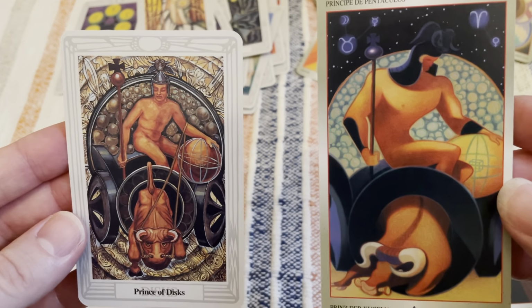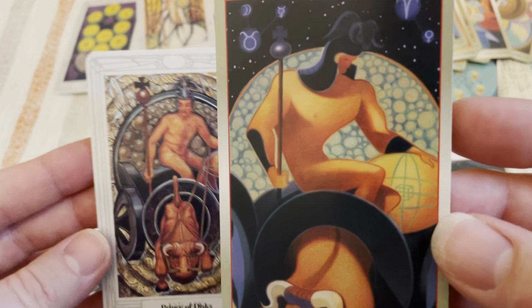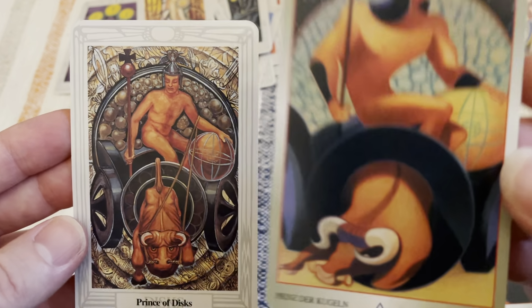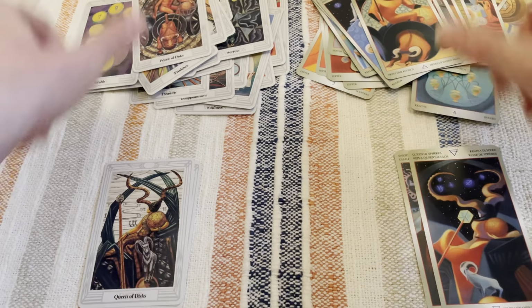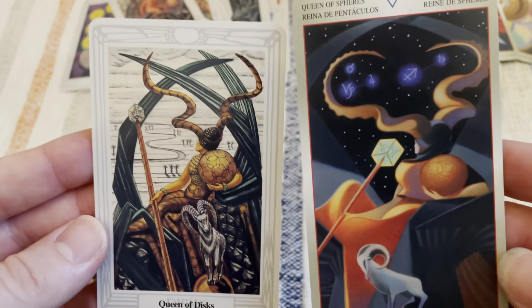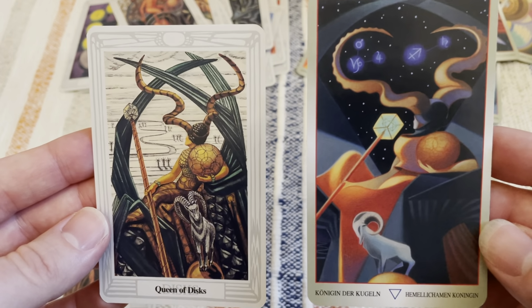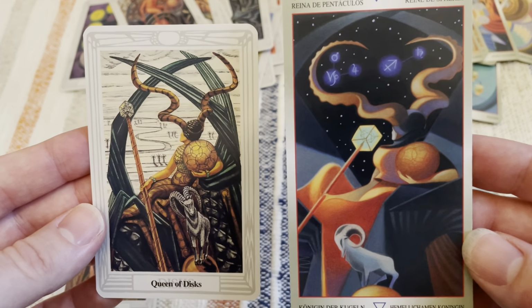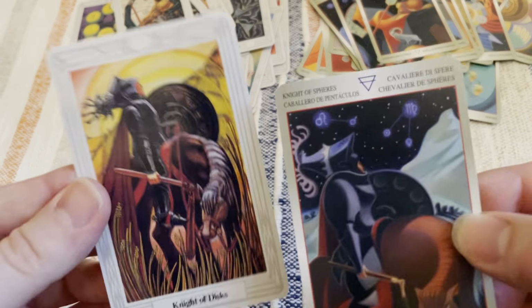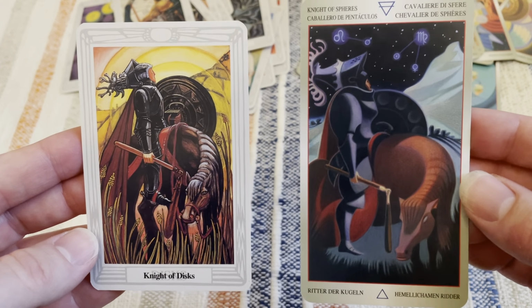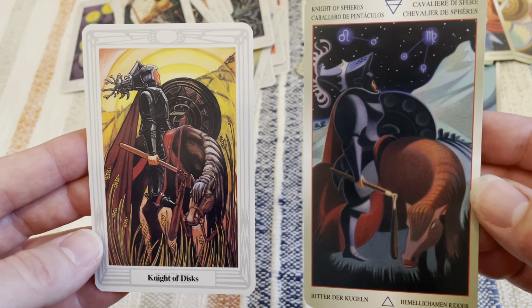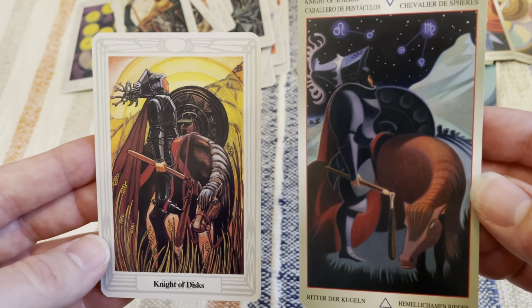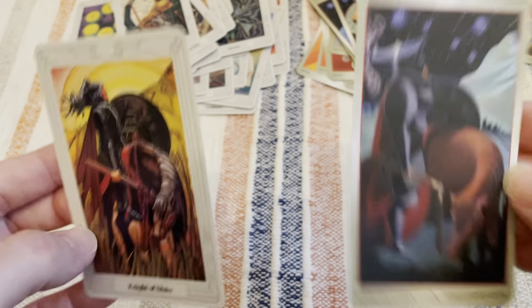Riding the bull. He looks cool. He looks kind of relaxed almost. I mean, I guess they both do. Relatively relaxed. And here the bull really is just lying down. That's great. This is a cool one. Very close to the original, at least in sort of the feel of it. I love those horns. And finally, the Knight of Discs. Very, very close to the original, except the shield isn't radiating light.